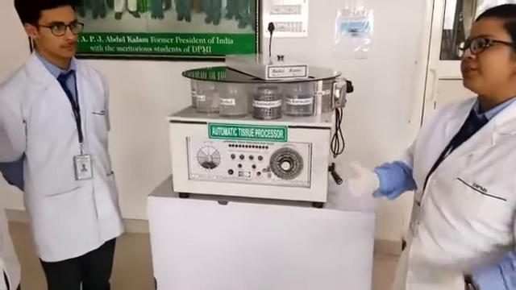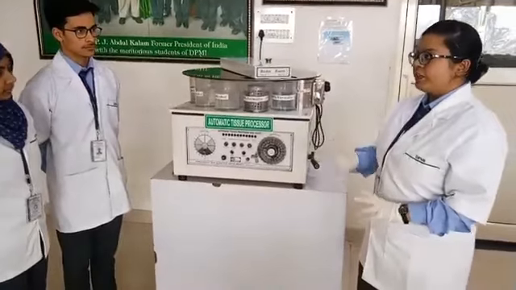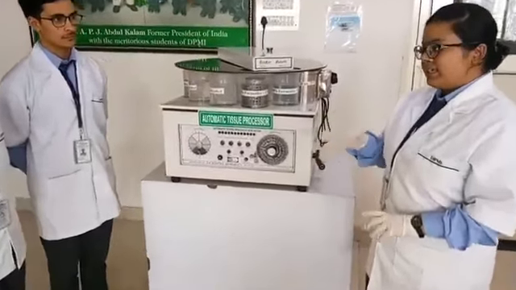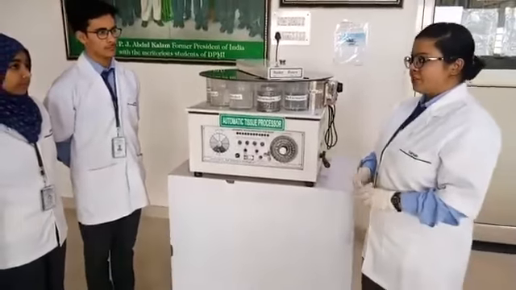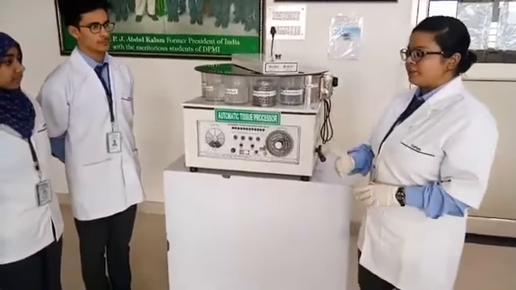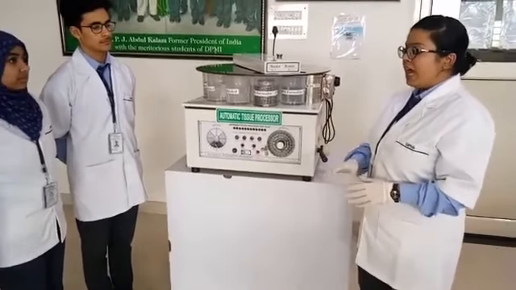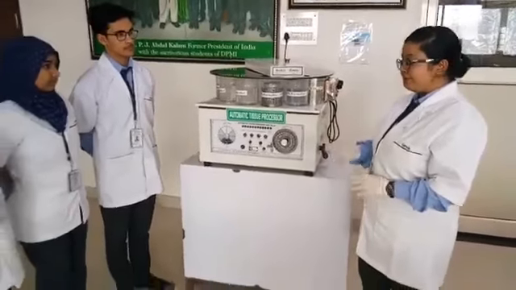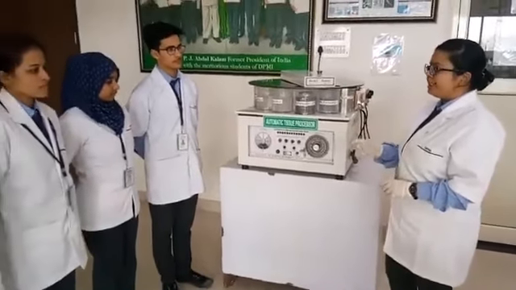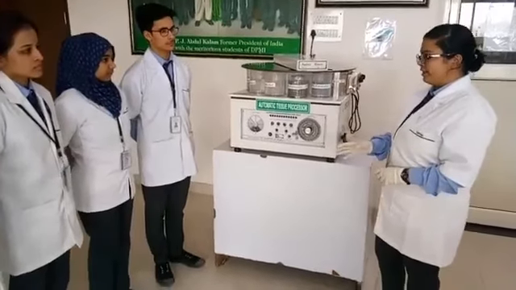So, our first question in our mind is that why do we need to process a tissue? So, the answer is the tissue is smooth, soft and very fragile. So, if we cut thin sections for microscopy, we won't be able to do it. So, we have to provide a necessary hardness to the tissue to get proper sections. So, in routine examination, we use paraffin wax to provide necessary hardness.